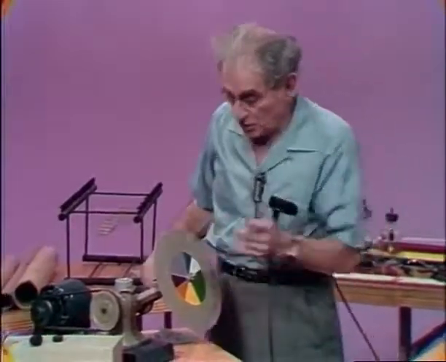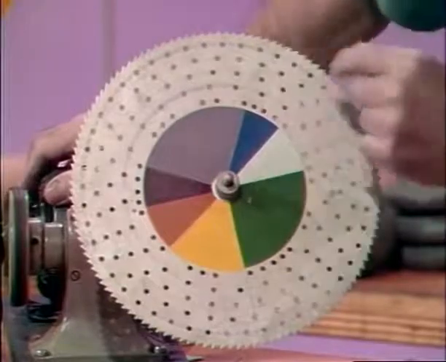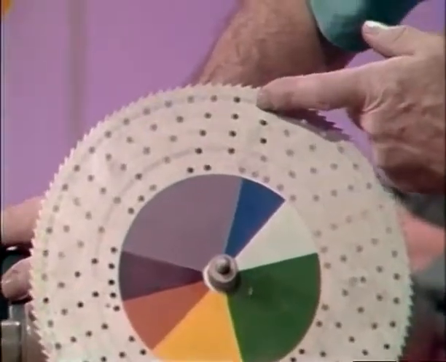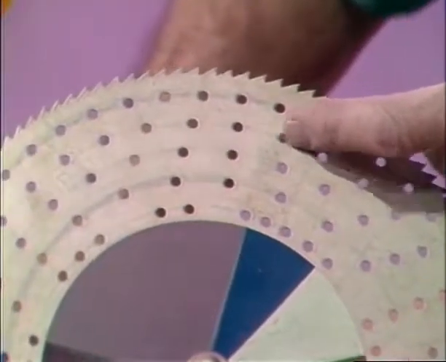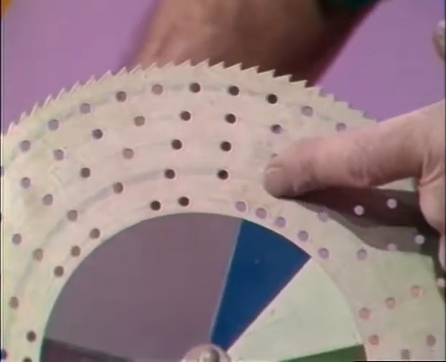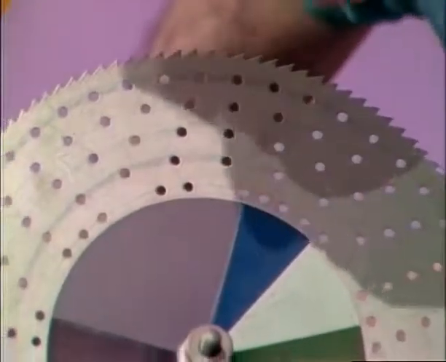Let me show you that here. I have a disc with some holes in it. And I call your attention very especially to the following. The outermost row of holes has the most holes. The next inner, less holes, less holes, less holes still. All these 4 rows have their holes symmetrically separated.